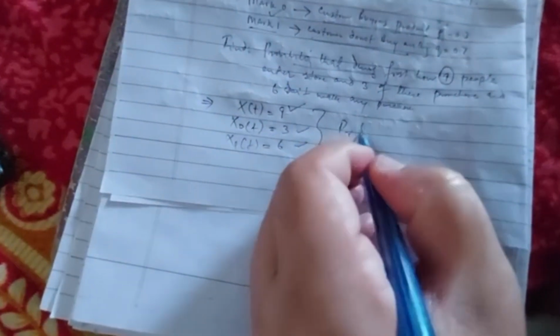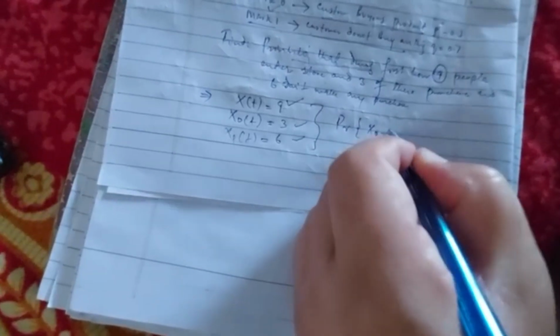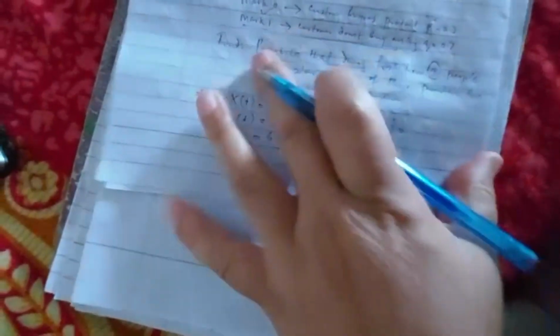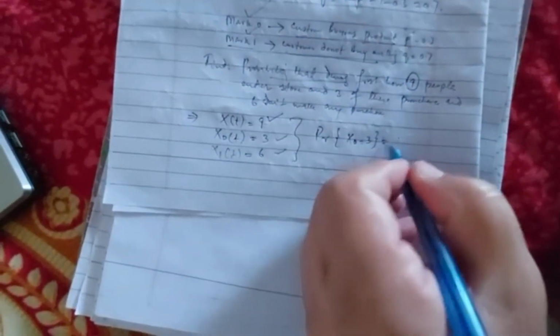So the probability that x naught is equal to 3 will just follow the Poisson process, because both are independent of each other.